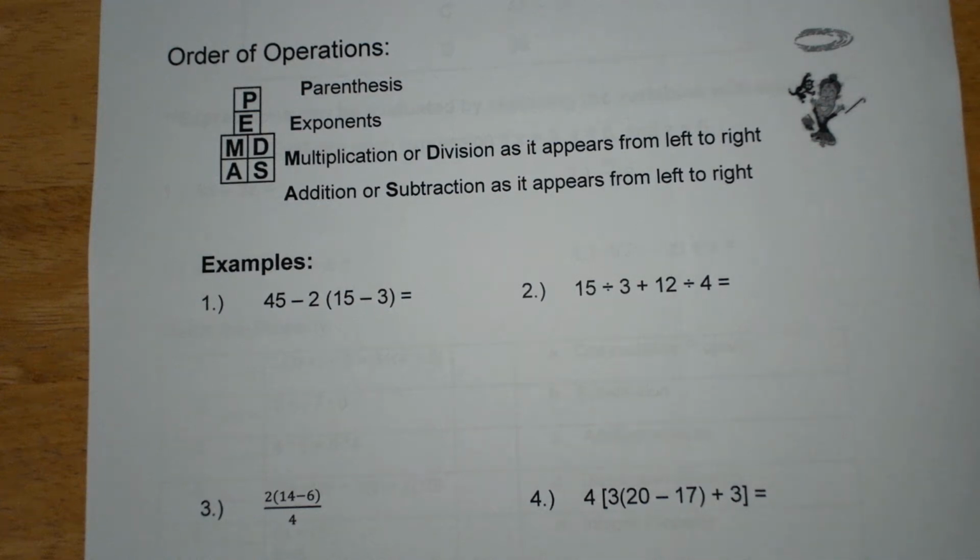This is part 3 of the notes. This is 1-2 order of operations, variables, expressions, and 1-3 properties. Learn it and practice it. This is part 3. This is order of operations.